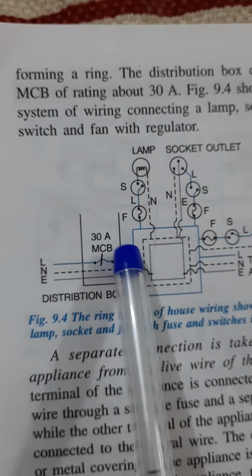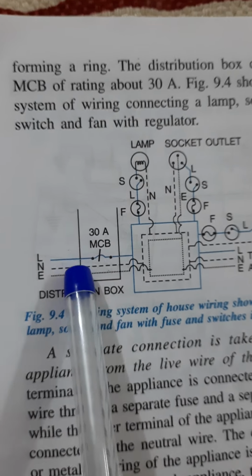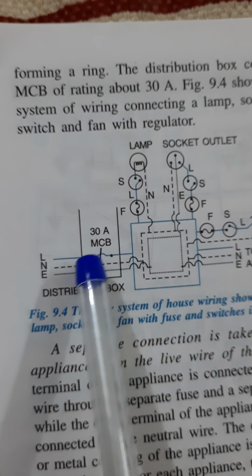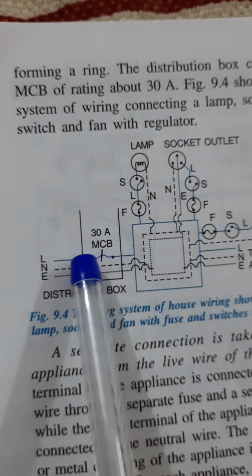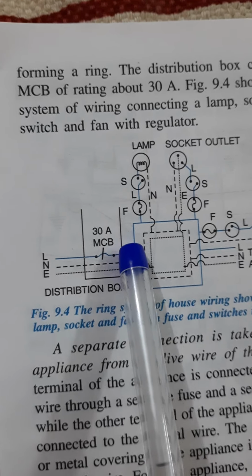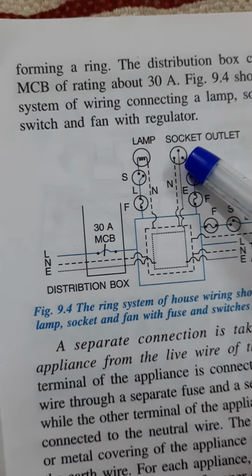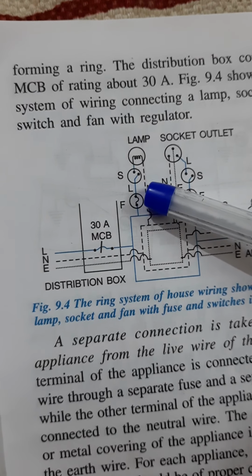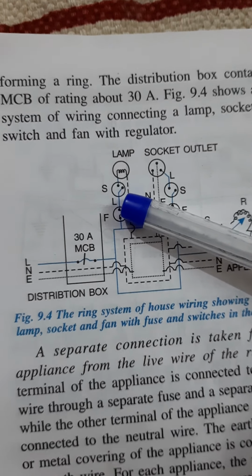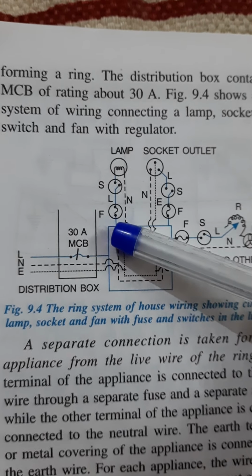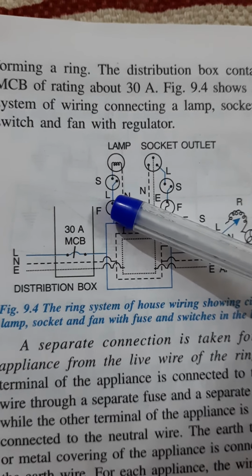The function of MCB is the same as the fuse function, to control the amount of current. So firstly, the live wire passes through the fuse because we want to check the current, and current only passes through the live wire. Then the blue color live wire shows the connection to the lamp. Keenly observe this. Firstly, the live wire connects to the fuse because in this system each and every appliance has its own fuse. So firstly, the live wire passes through the fuse.